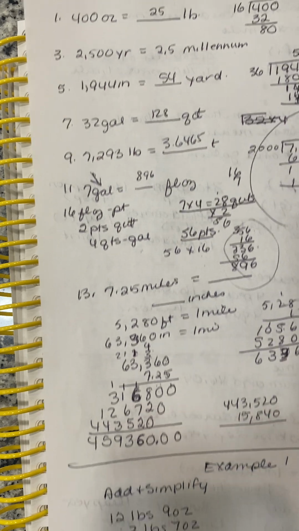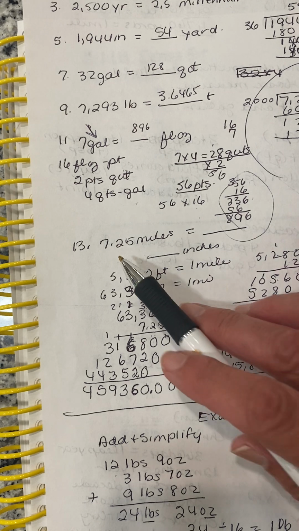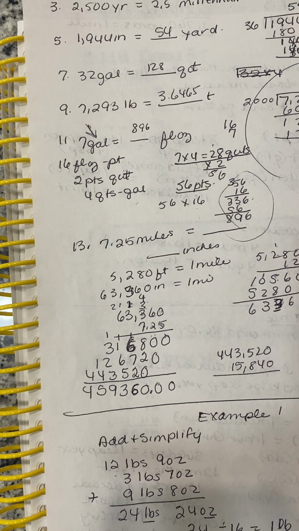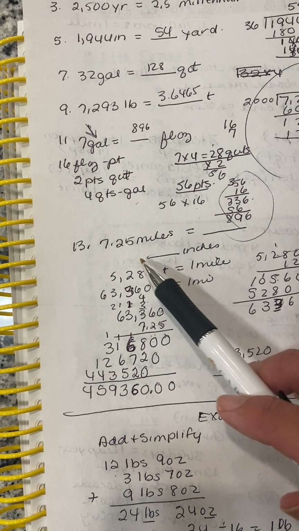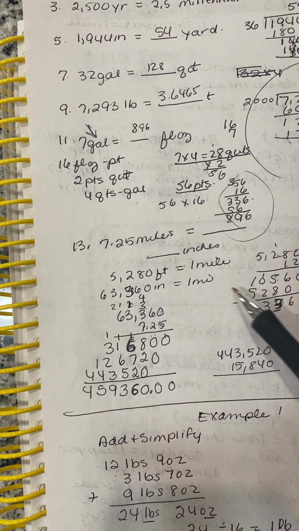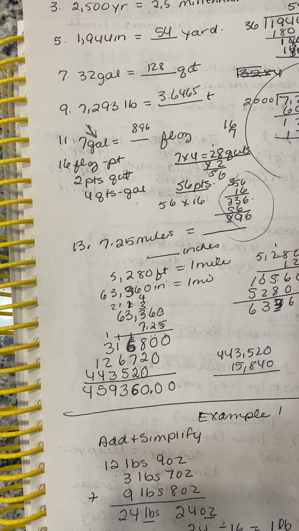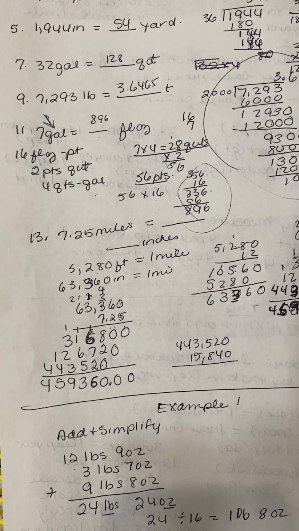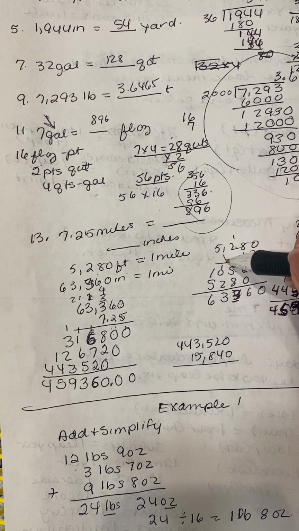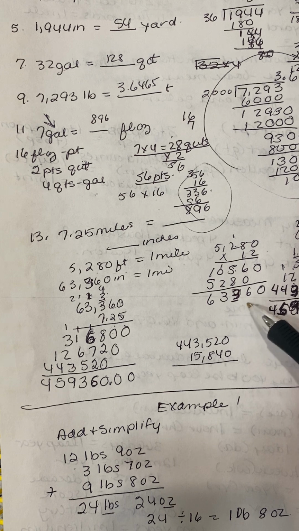So number 13 is the miles, 7.25 miles. And we want to know how many inches. So that's a little bit harder. To find out how many inches, first of all, how many inches is 5,280 feet in a mile, right? So 5,280 times 12, times 12. And so then we got 63,360.